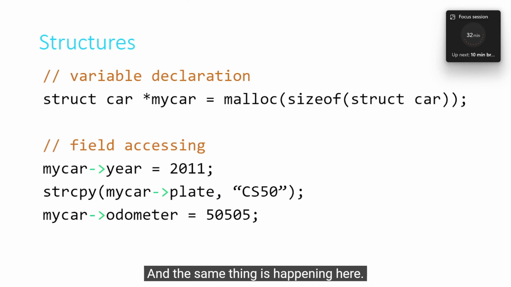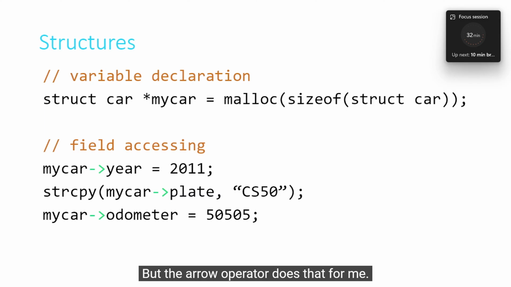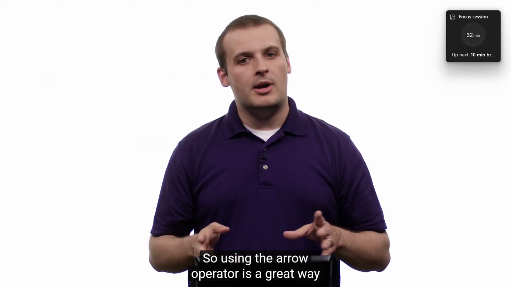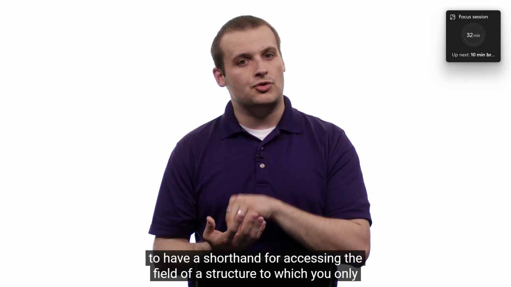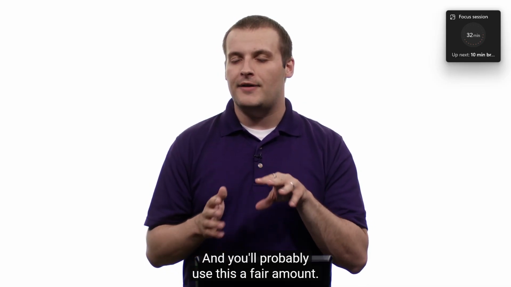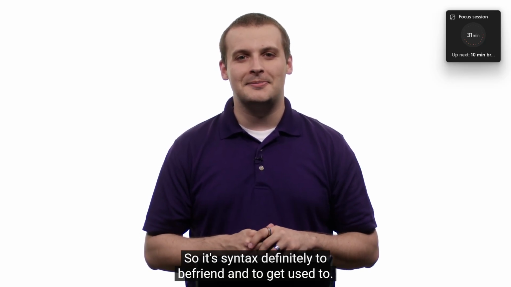And the same thing is happening here. The first thing I'm doing is I'm dereferencing my car, but the arrow operator does that for me. I don't have to use the star syntax. It just knows if I have an arrow there, I need to first dereference the thing on the left, and then I can access the field on the right. So using the arrow operator is a great way to have a shorthand for accessing the field of a structure to which you only have a pointer. And you'll probably use this a fair amount. So it's syntax definitely to befriend and to get used to.